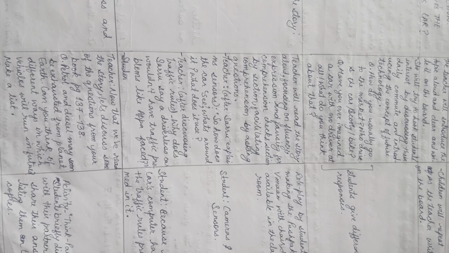Reading the story: the teacher will read the story aloud, focusing on fluency, expression, and pausing for comprehension check section by section, facilitating comprehension by asking questions. Role play by students making the Pushpak Viman with the help of chair, desk available in the classroom.